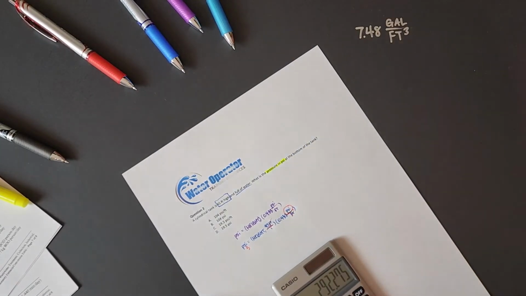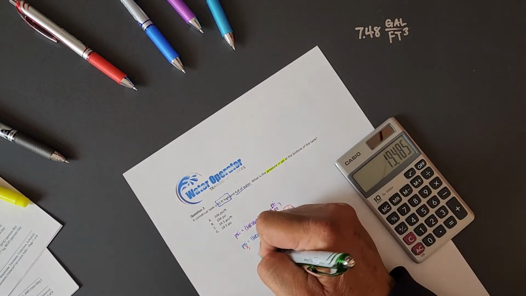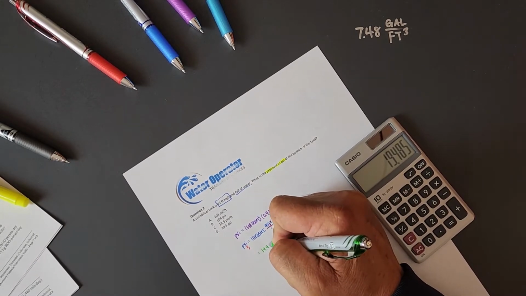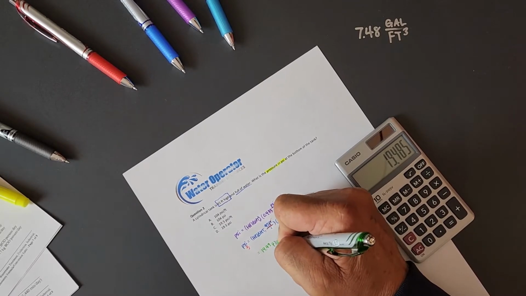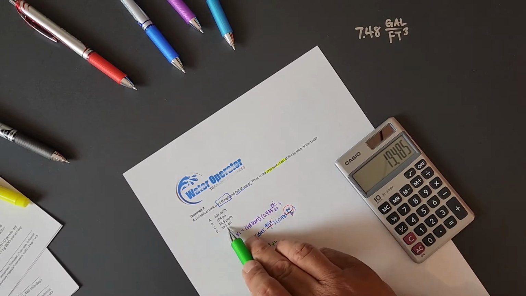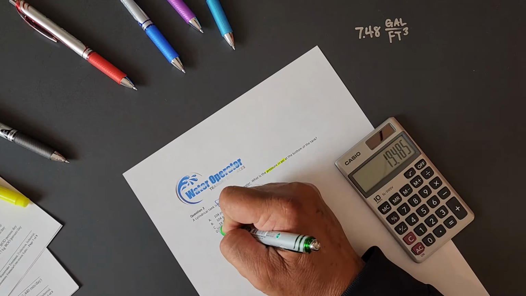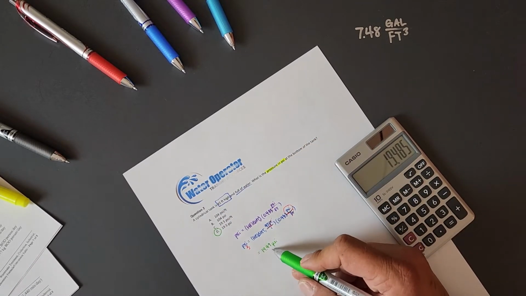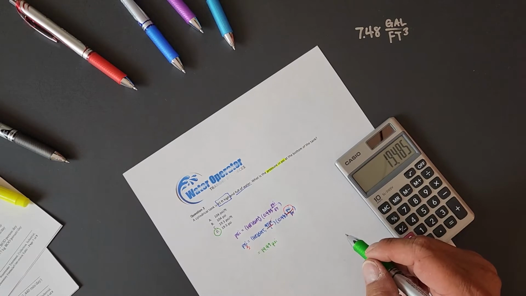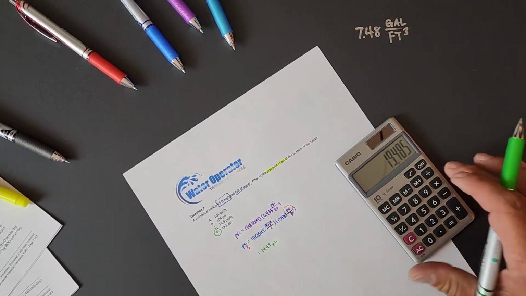Now it's down to the math. 45 times 0.433, and that equals 19.485. We'll round the 8 up to a 9. PSI. 19.49 can be rounded up to 19.5. Typically, it would be like 19.5. Yep, there it is. There's a 9.5. Correct answer is D.